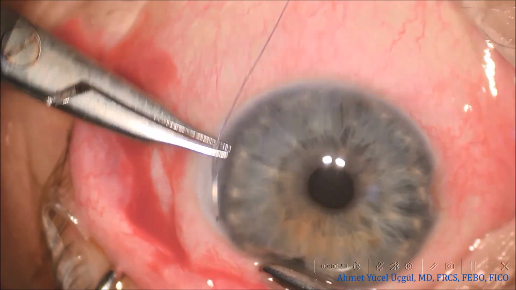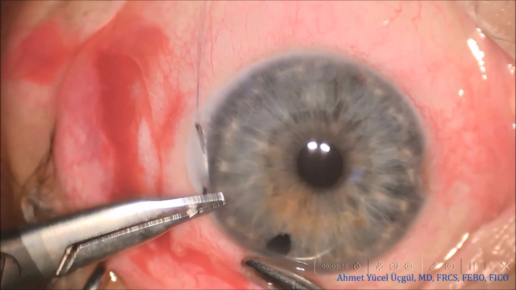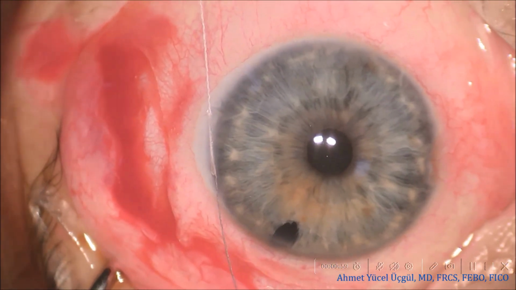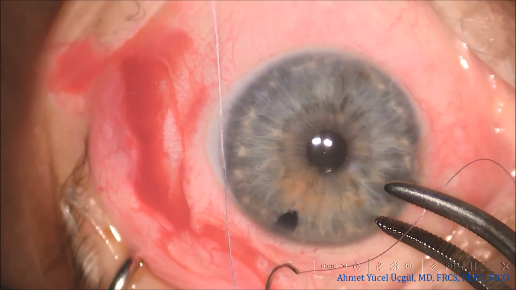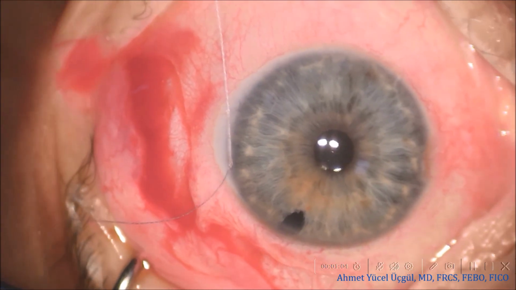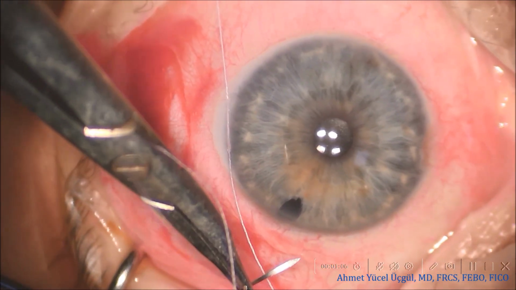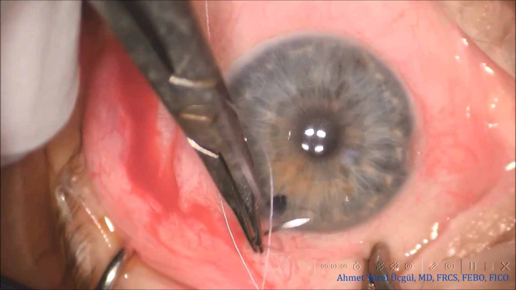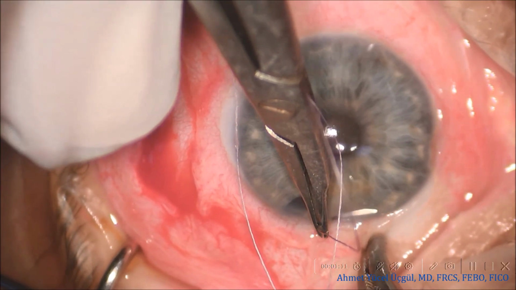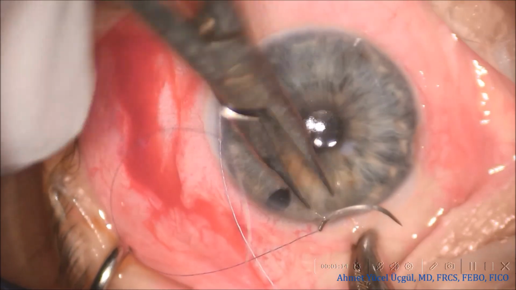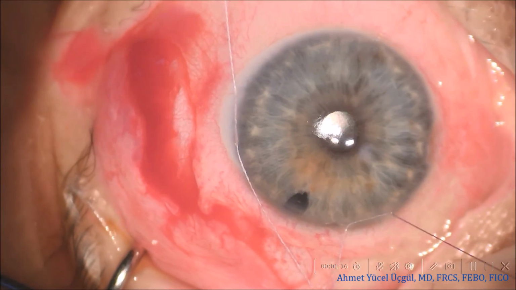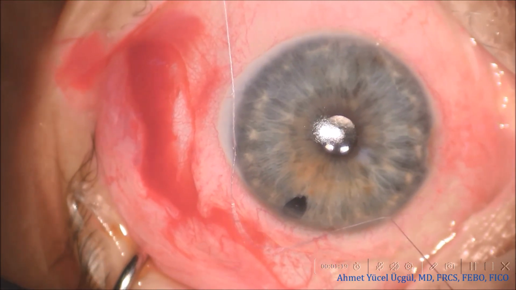6-0 Vicryl traction sutures are then passed through the peripheral cornea. The advantage of using two sutures is that the traction force is shared between two different entry points rather than being focused on a single area. This provides more balanced globe rotation, better surgical exposure, and more stable control during posterior dissection and plate positioning.